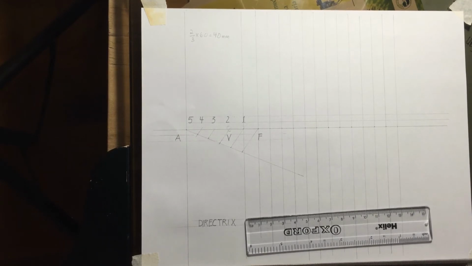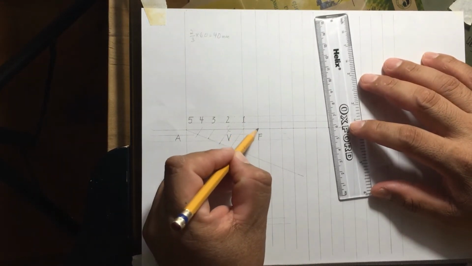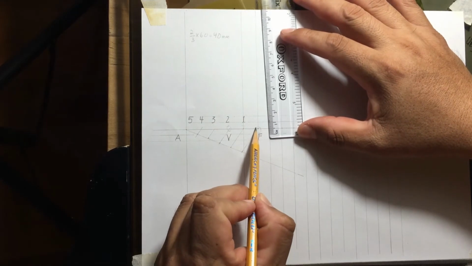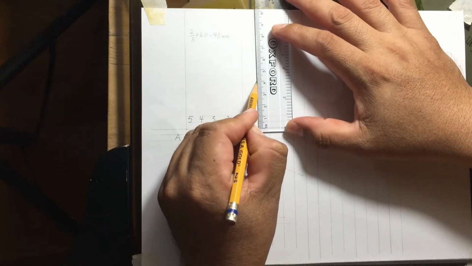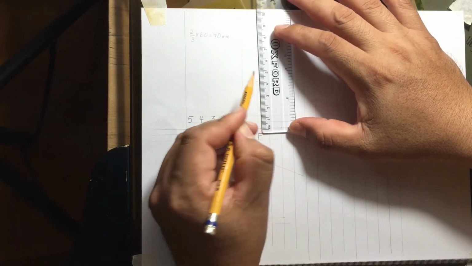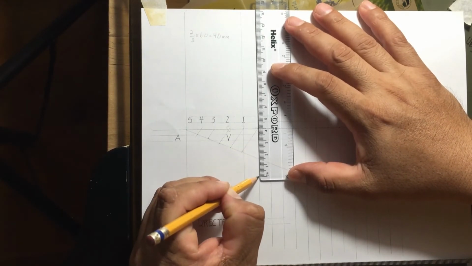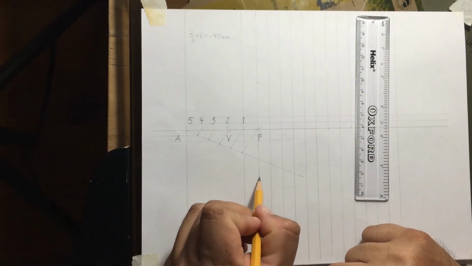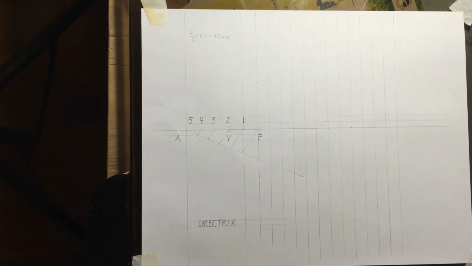Okay, so what I do, I want to set out 40 millimeters. I'm using this first line, F. So at F, I set my ruler and I get 40 millimeters. Okay, I set off above and I set the 40 below. Okay, so we set off a point above and below, and there we have a point of reference.